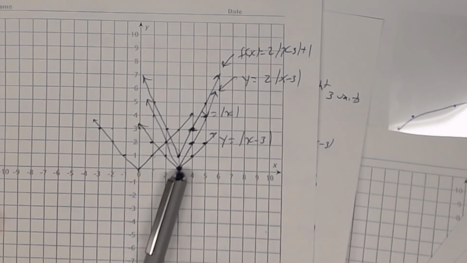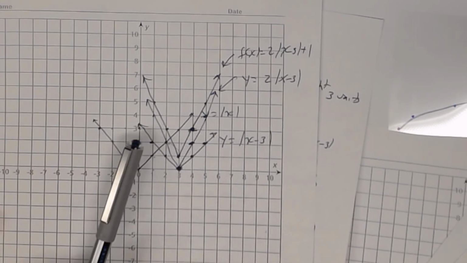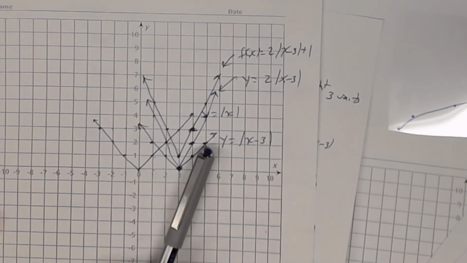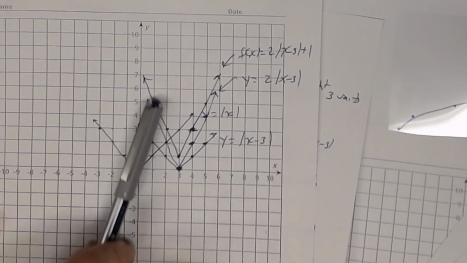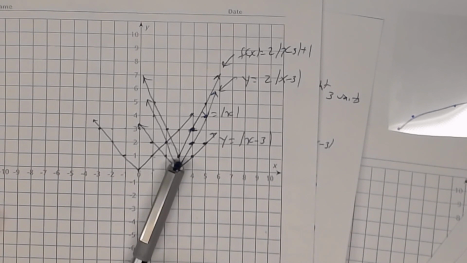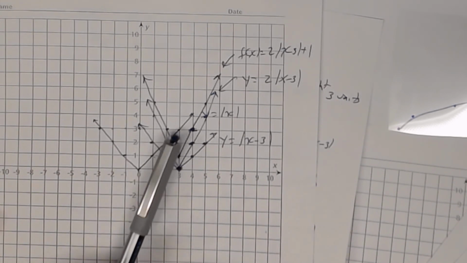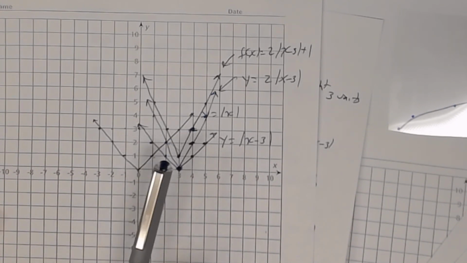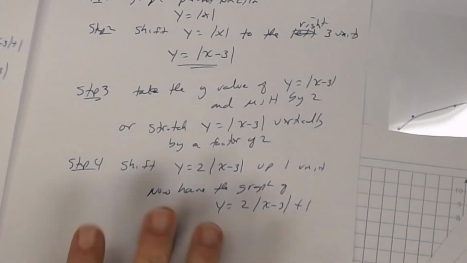So you may want to use different colors. I didn't have different colors here. You may want to do this graph a certain color, the second graph a certain color, and so on. Some students use different colors. It helps if you take a marker and use different colors to do this. But this is what you have to say.